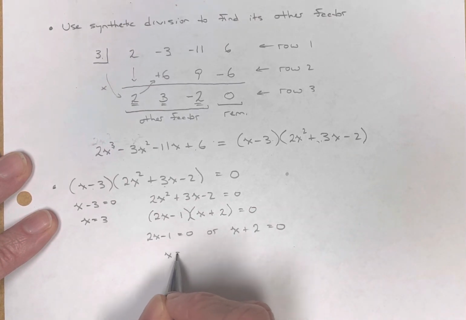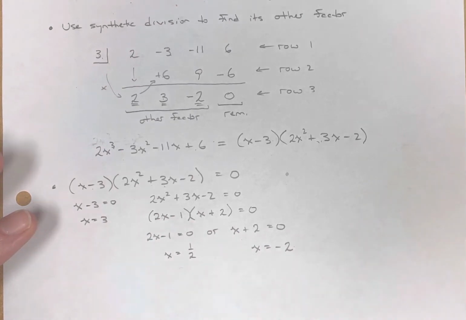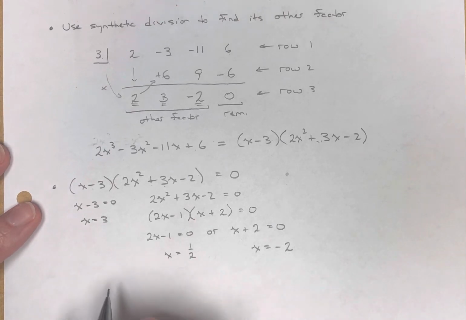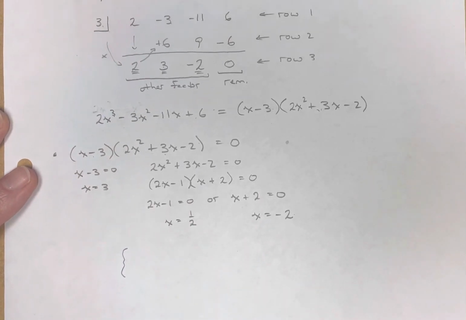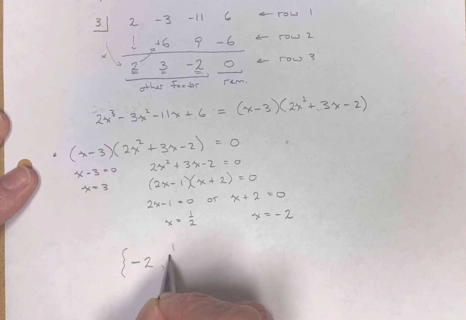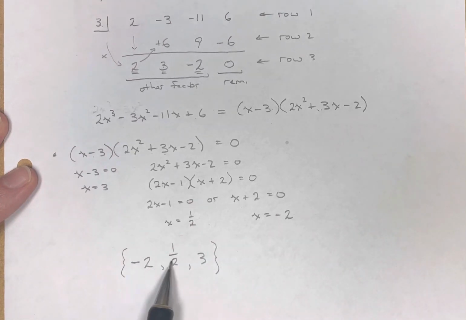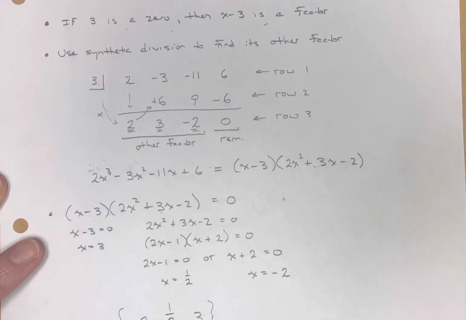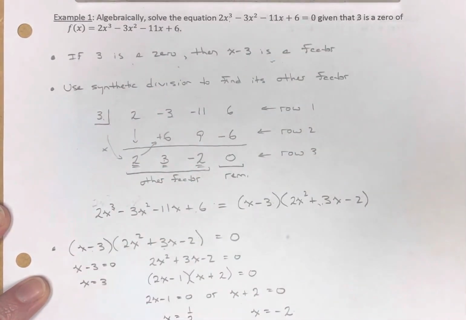Well, this one is x equals a half, and this one is x equals -2. So I solved it, right? My solution set, going from least to greatest, is -2, +1/2, and +3. That's my solution set. These are the numbers that when I put them into here, I'm going to get 0 out.